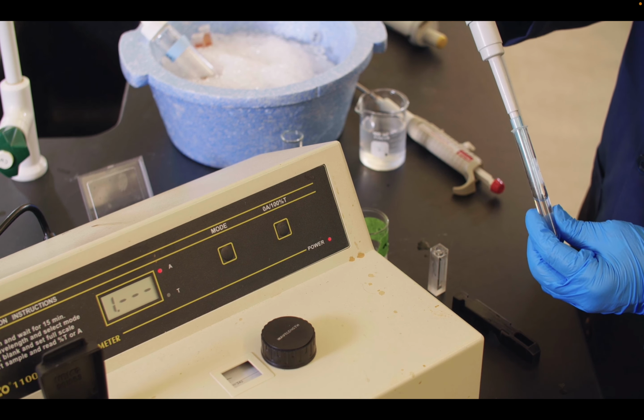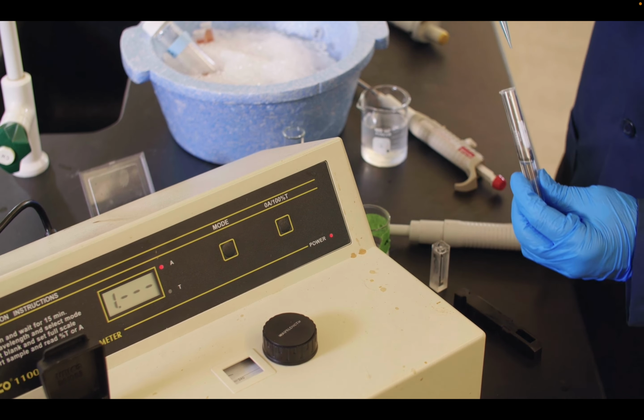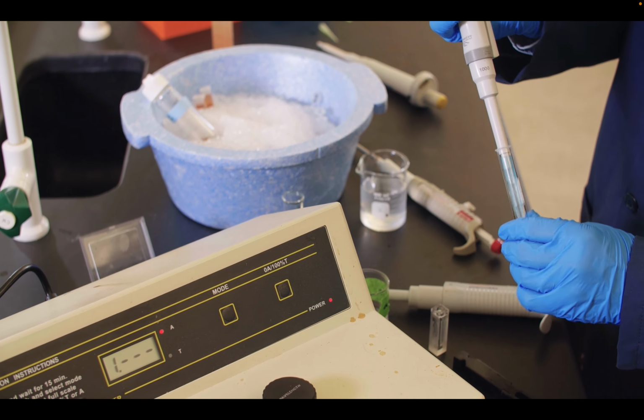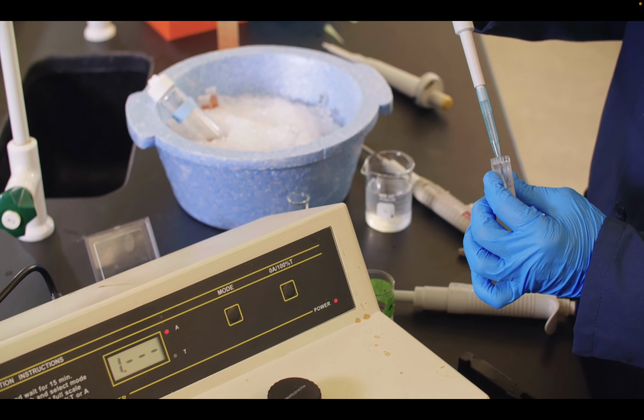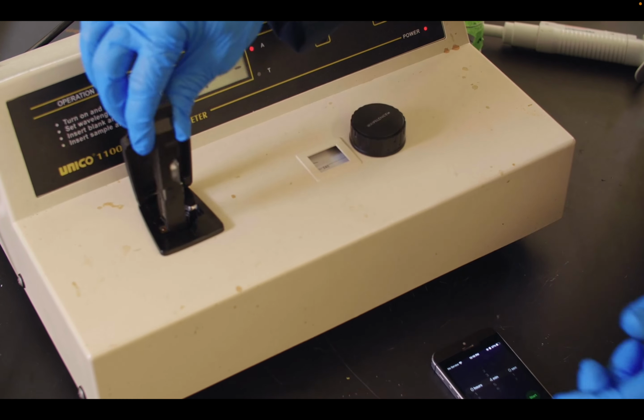This is, by the way, 200 microliters of the alpha-ketoglutarate. I find it easy to mix it up with a pipette, and we're going to mix it a couple of times, and then I'll pull out 1 microliter to put into the cuvette. We'll add that to the spectrophotometer and then start our assay.